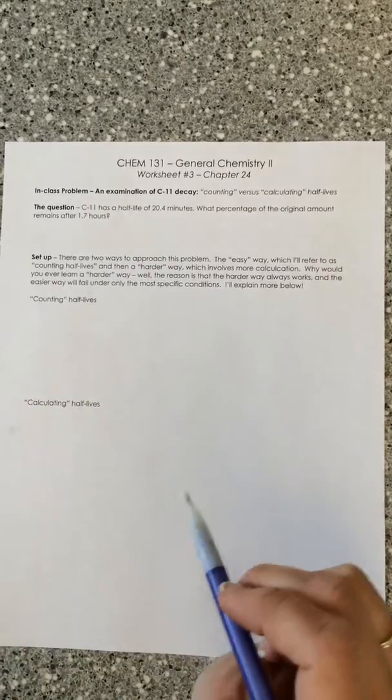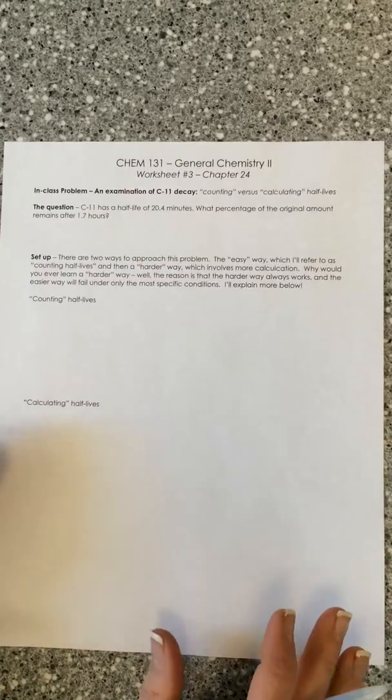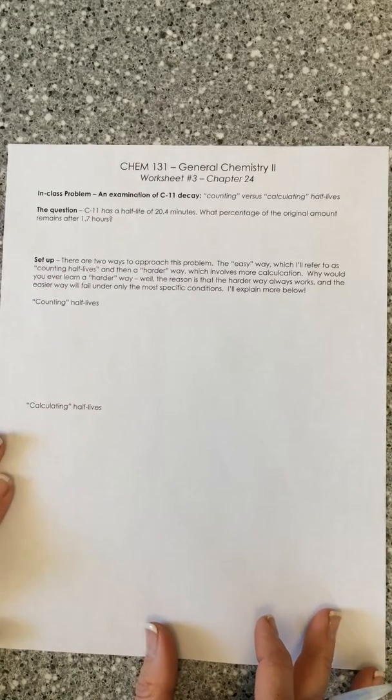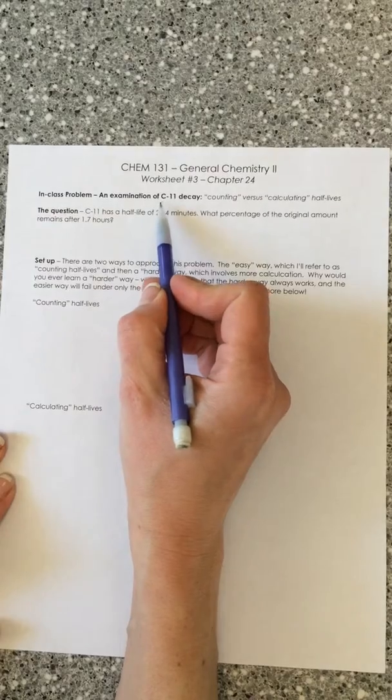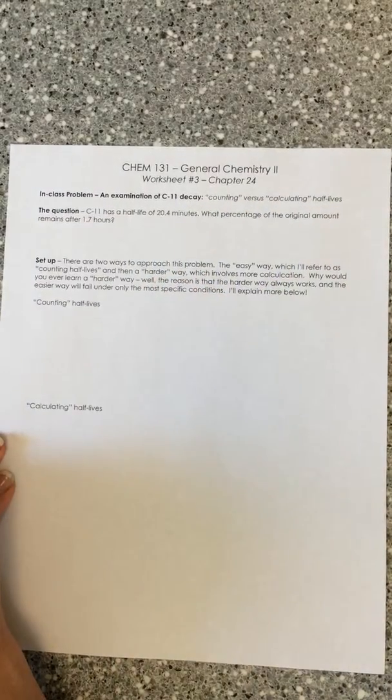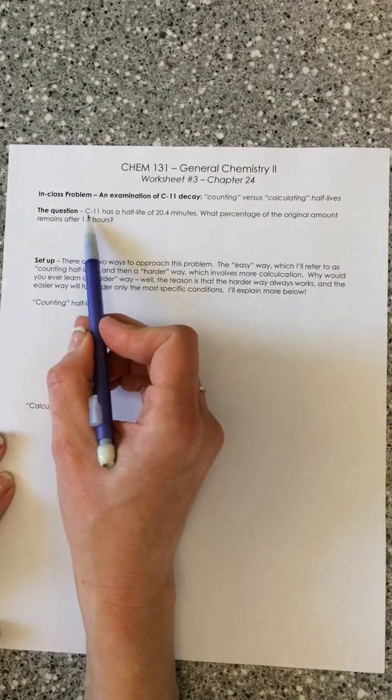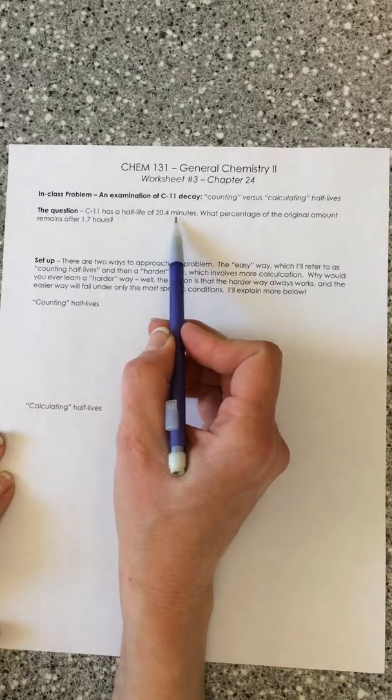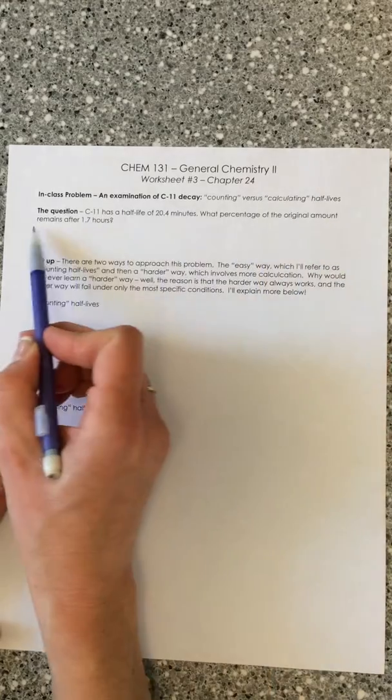Okay, the next in-class problem that we worked through, again not a sample problem, but something that allows us to think about some of the relevant concepts to this chapter, looked at carbon-11 decay. And we talked about this as counting versus calculating half-lives. So the question was, carbon-11 has a half-life of 20.4 minutes. What percentage of the original amount will remain after 1.7 hours?